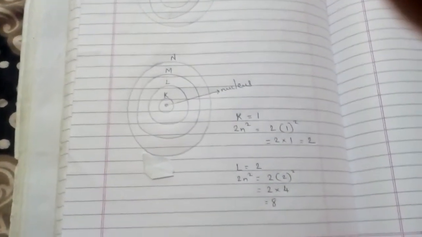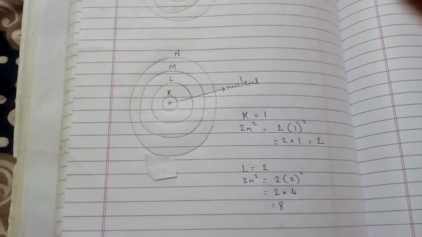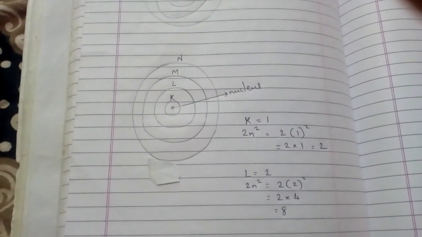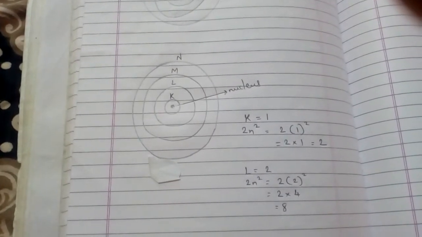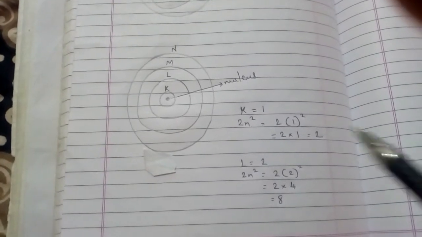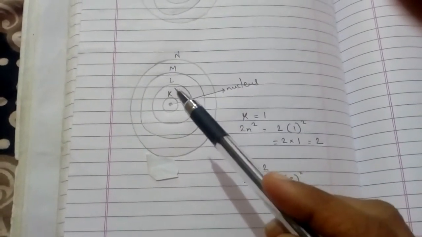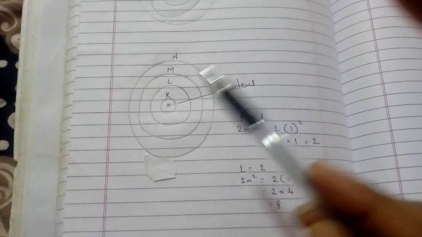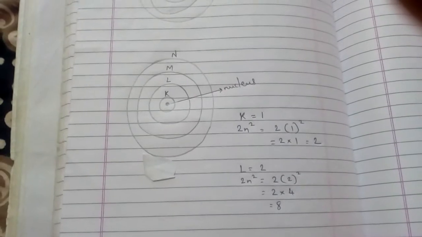So now let's study the distribution of electrons into various energy shells. Before this, let me tell you that there is one general formula for the maximum number of electrons that can be fitted into an energy level, and that formula is 2n square. So let's study the K, L, M, N shells and the maximum number of electrons that can be fitted into these shells.